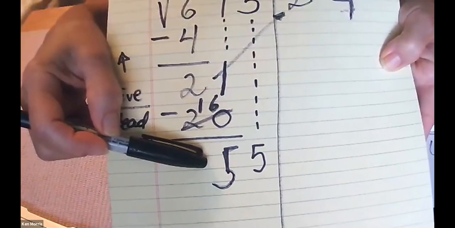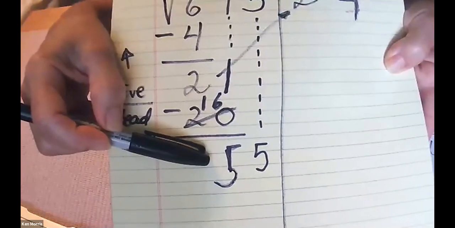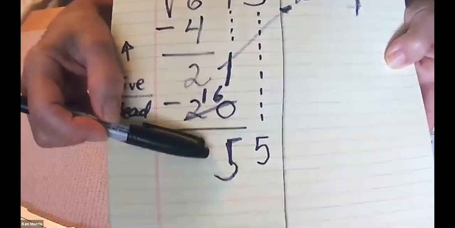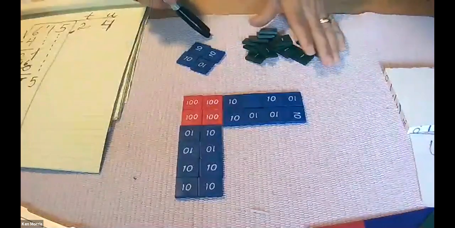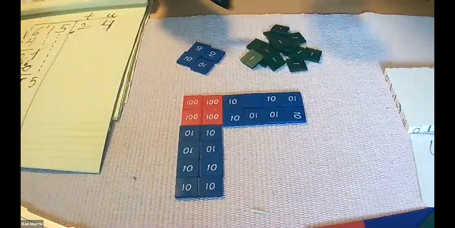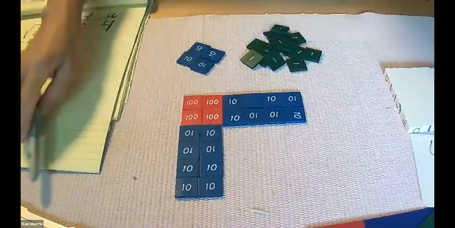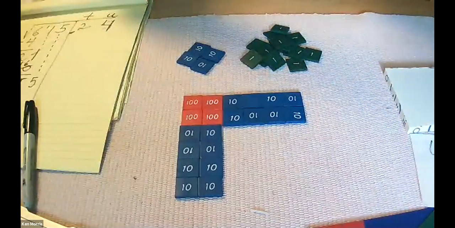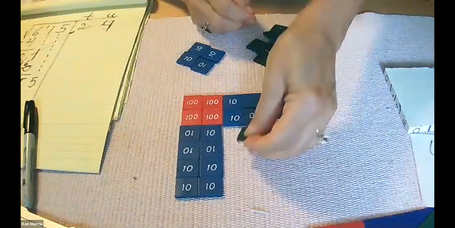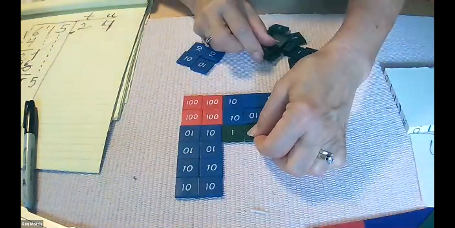I now have 55 units. And you can see that right here. Right, I already exchanged one of the 10s, but if I count, I have 55 units. All right. So now I can start filling in my square.